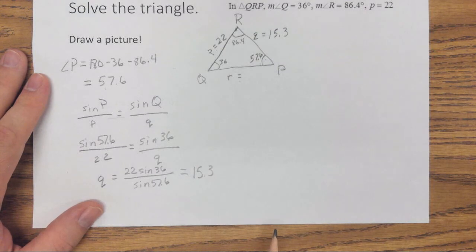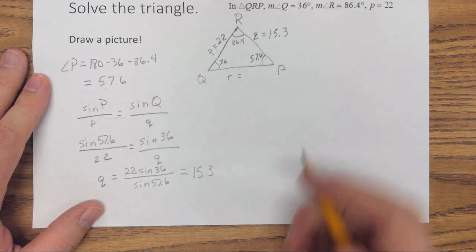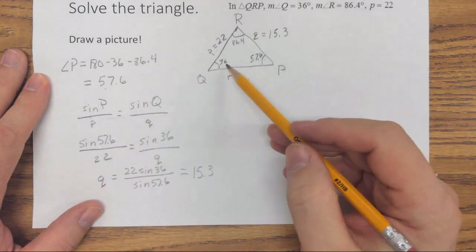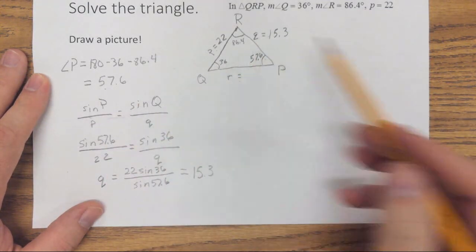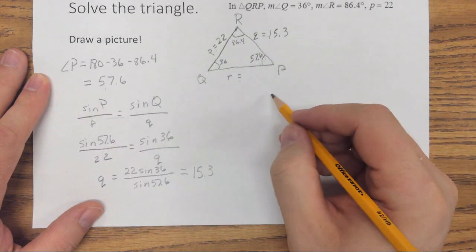Okay? Now, I can do whatever one I want. I can do P again, or I can use Q. Let's just do P again because that's just going to be easier.